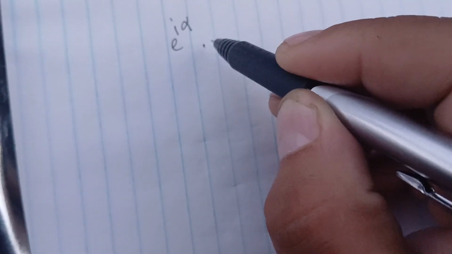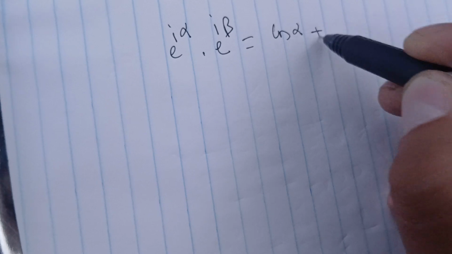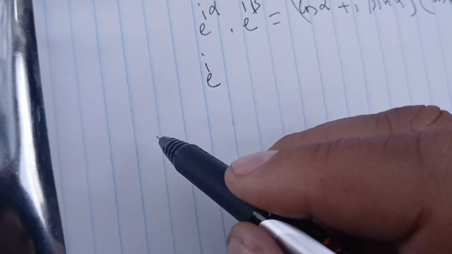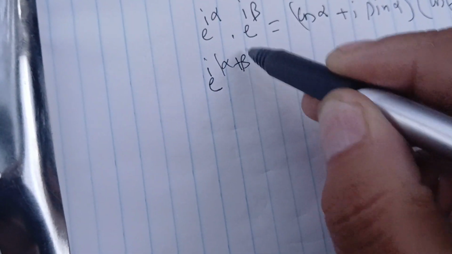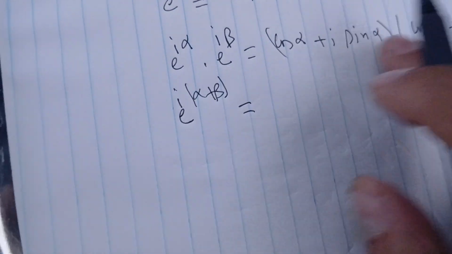i alpha times the exponential of i beta, we get cosine alpha plus i sine alpha times cosine beta plus i sine beta. But here it's just the exponential of i times alpha plus beta. Okay, but here we do the multiplication the usual way.